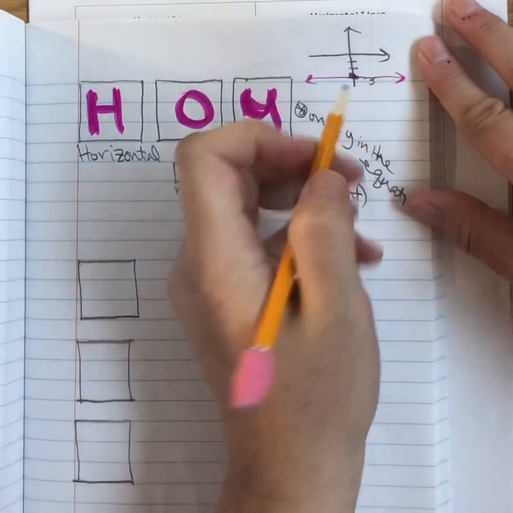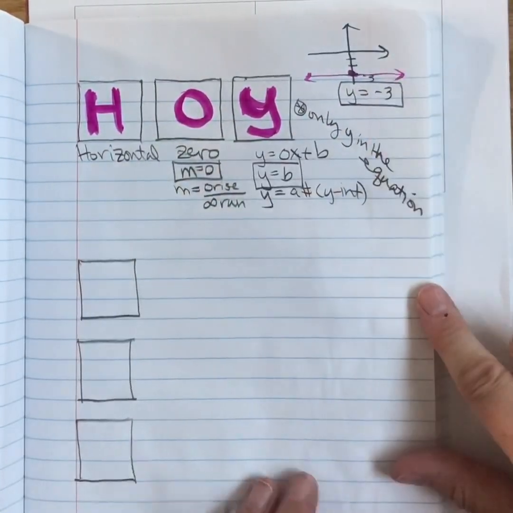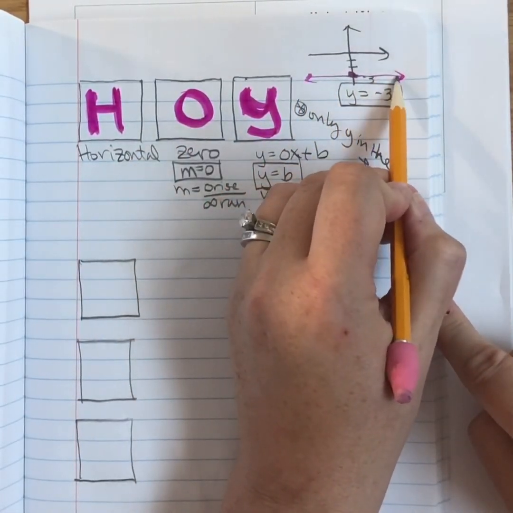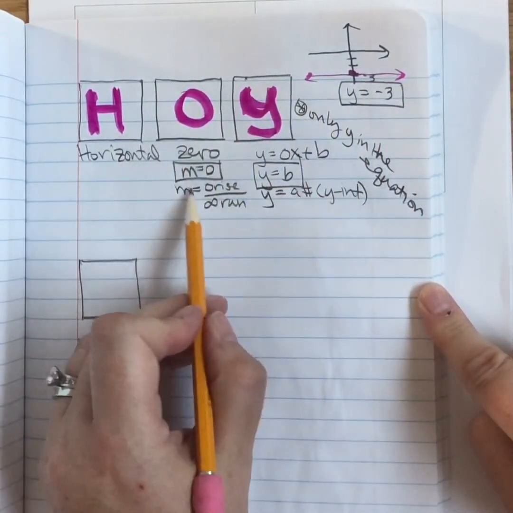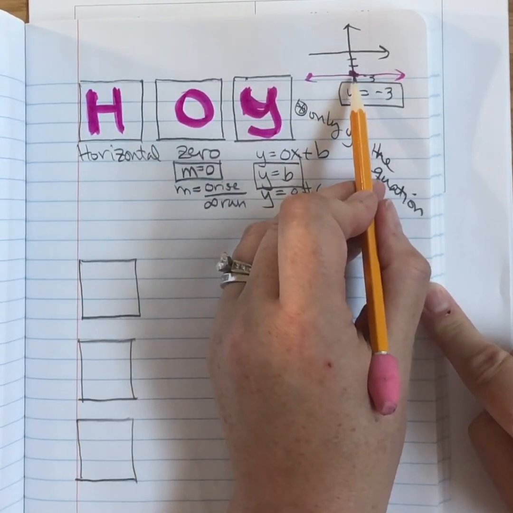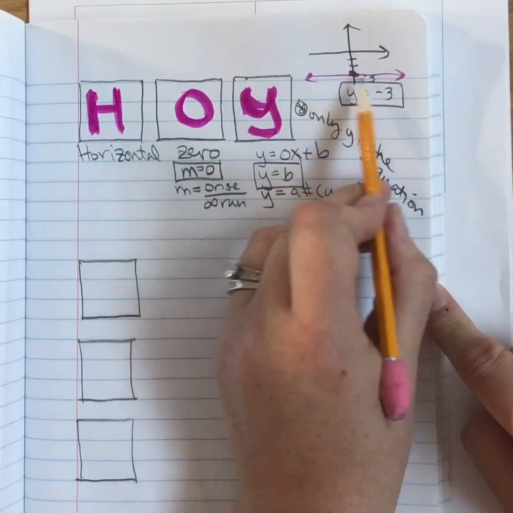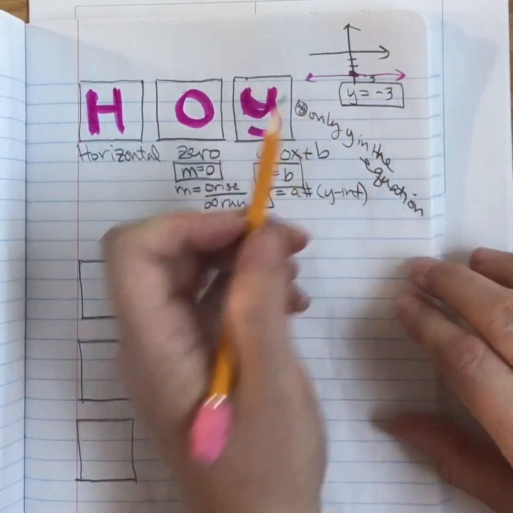The equation is just going to be y equals -3. That's the whole equation, because every single point on that horizontal line, the y-coordinate is -3. X can be anything, because that's what we talked about, infinite run, 0 rise. Because it's 0 rise, the y cannot change at all. The y stays the same, but the x's with the infinite run can be anything, okay?